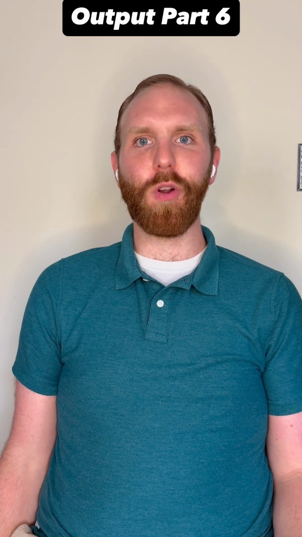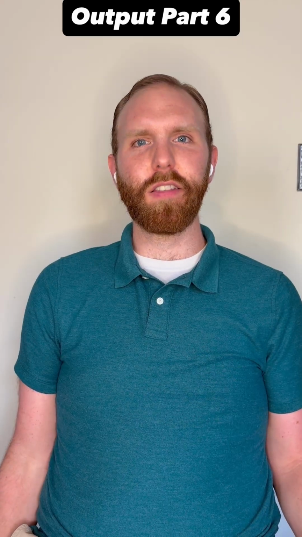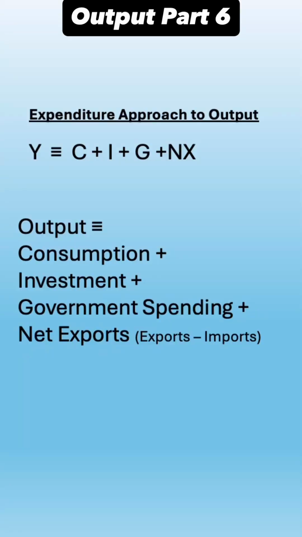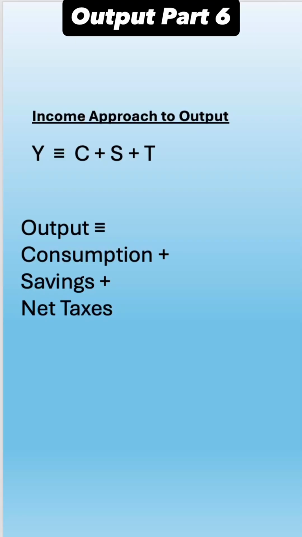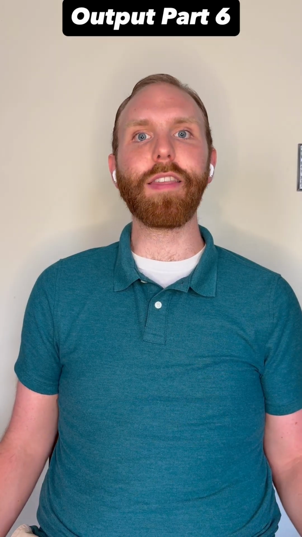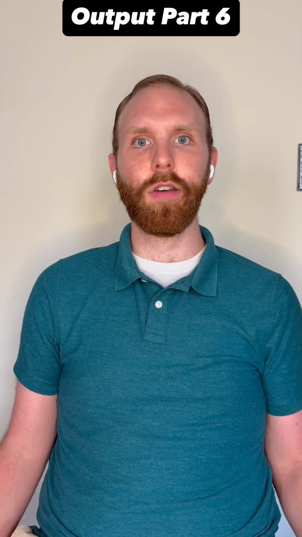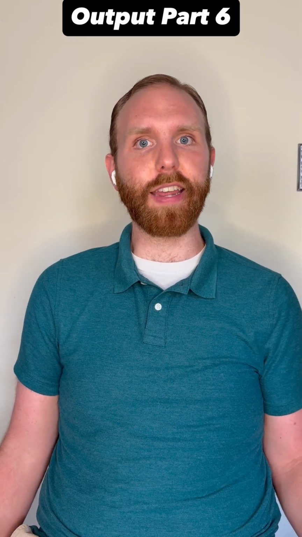We've mentioned two different ways of defining output, generally measured as GDP. There's the expenditure approach, Y equals C plus I plus G plus NX. Then there's the income approach, Y equals C plus S plus T. Now, both of these are accounting identities. That is, they're true by the way that we've defined these terms. But we can use them to identify what other relationships follow by necessity.